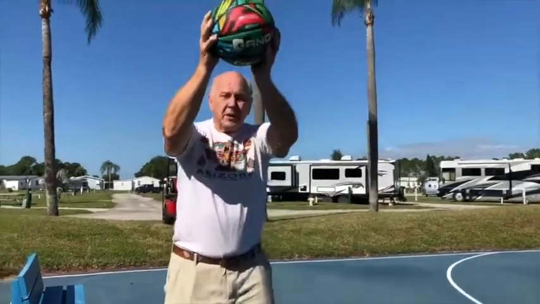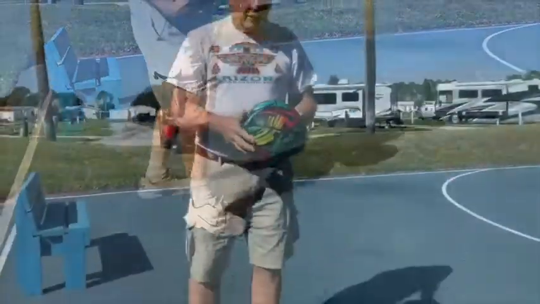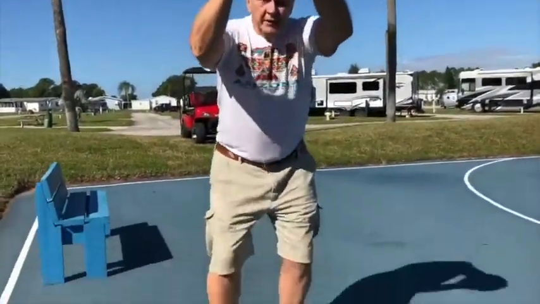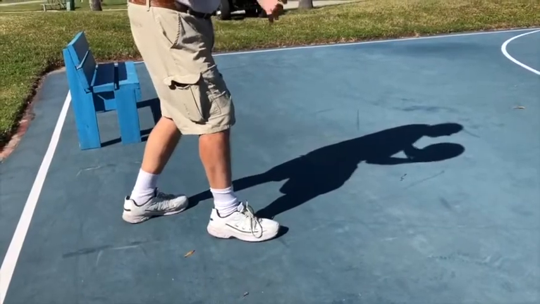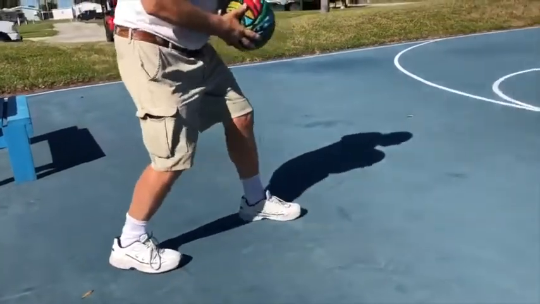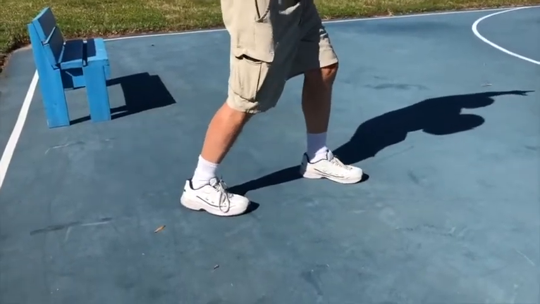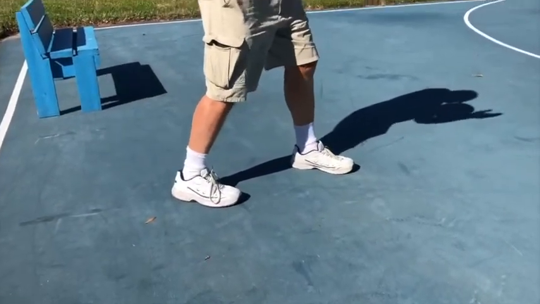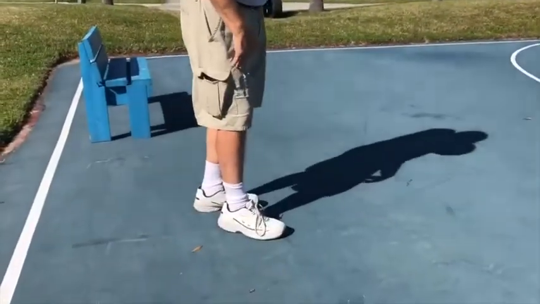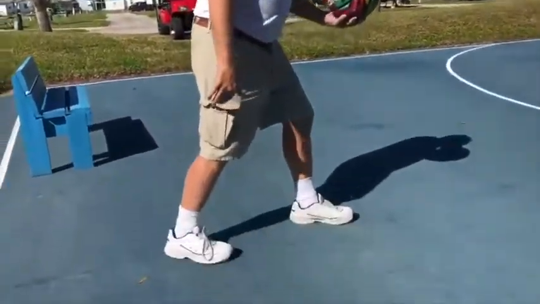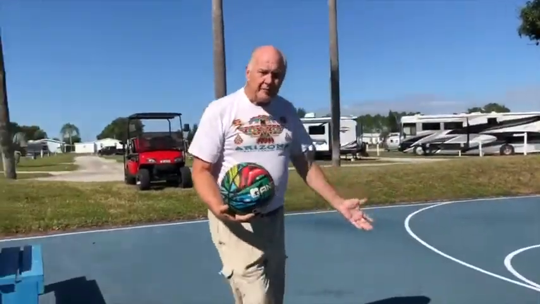You catch the ball, you spin on one foot in the direction you're going to go. This is called a pivot or spin foot. The other foot is a free foot or a reach foot. So you reach and dribble to the basket then and shoot the layup. The spin foot, pivot foot cannot come back down before the ball leaves the hand. If you do, it's traveling.